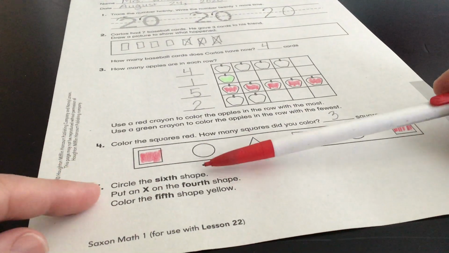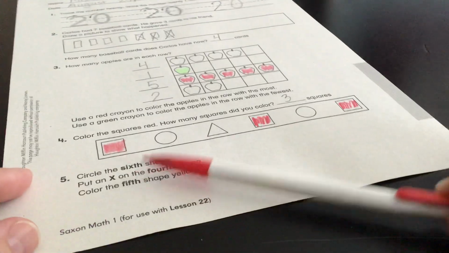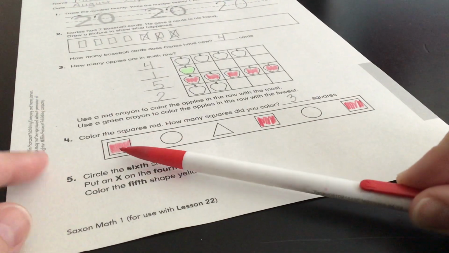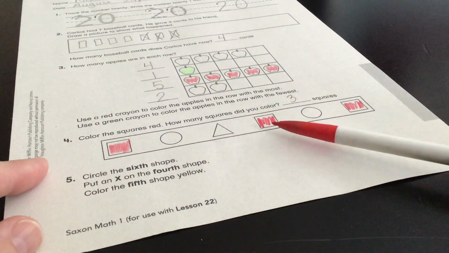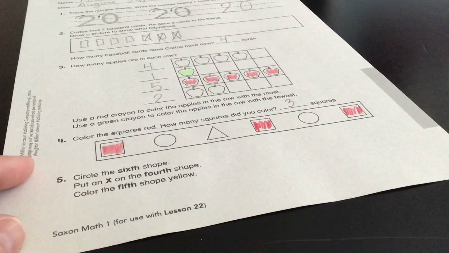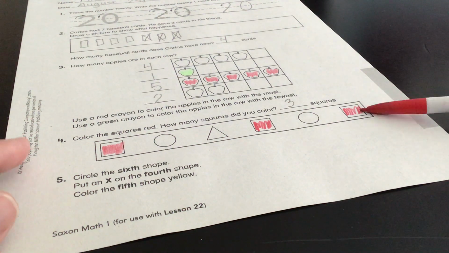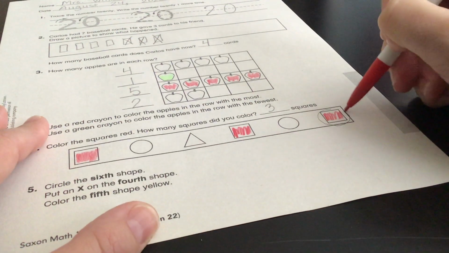Now in section 5, it says circle the 6th shape. So we're going to start on the left. Why don't we practice saying our ordinal position? Say it with me. Ready? First, second, third, fourth, fifth, sixth. So point to the shape that you think is in 6th place. If you said this one right here, nice job. So we're going to put a circle around it.